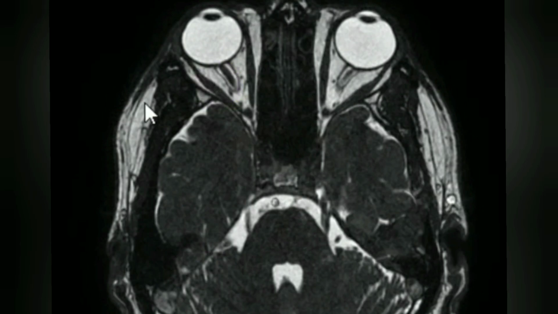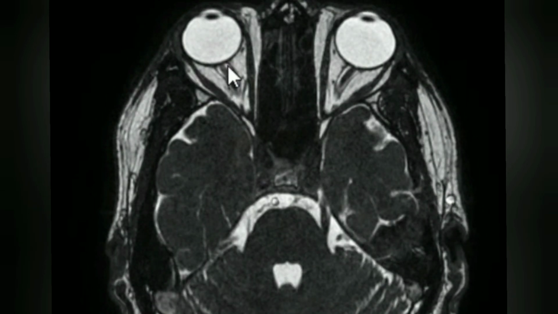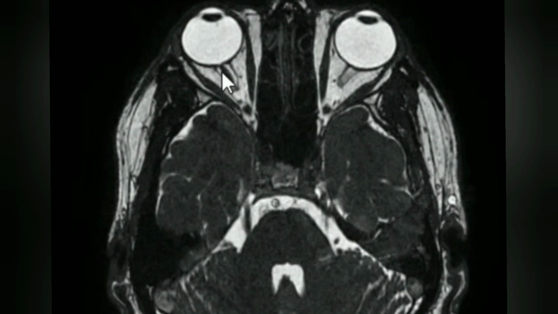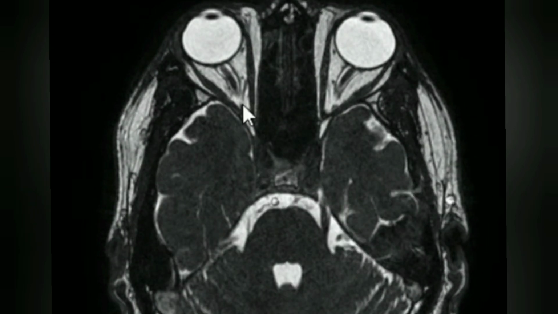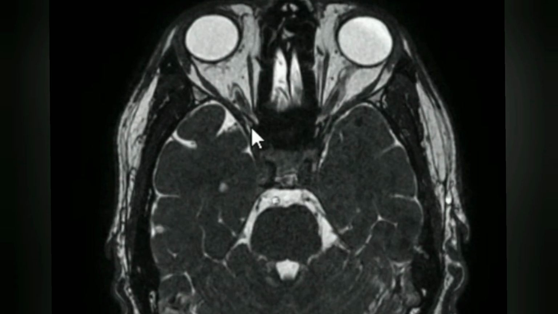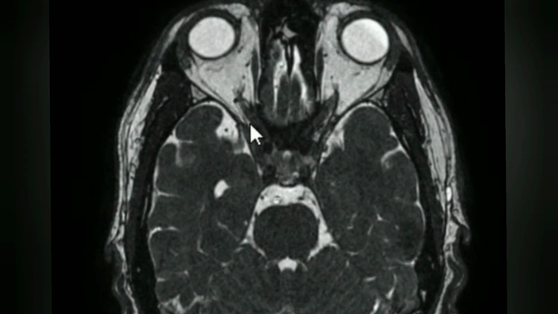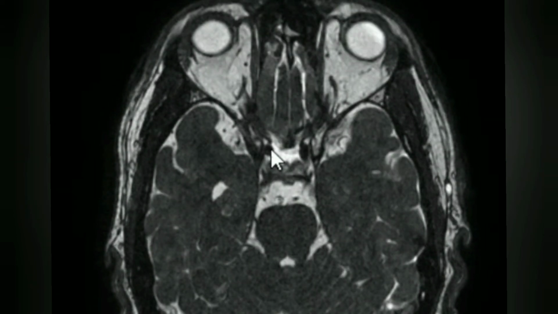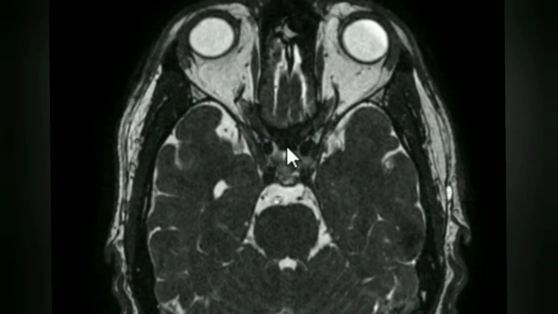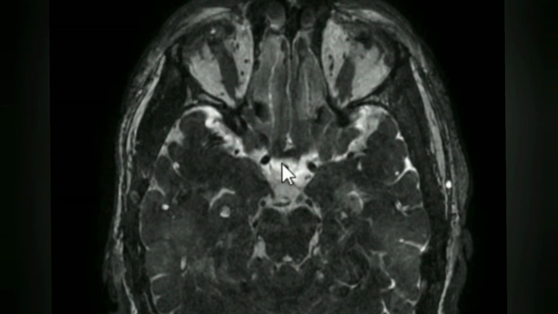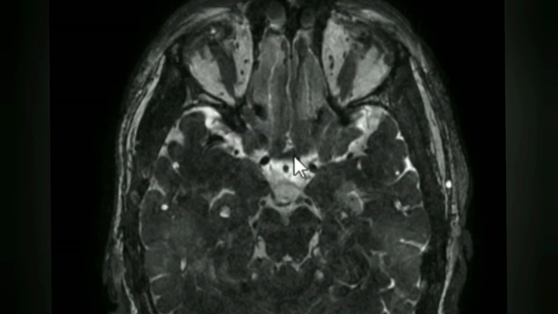The second nerve is the optic nerve. Here we can see the first part of the optic nerve, which is within the globe, called the intraocular part. After that, this part is called the intraorbital part, and then this enters into the optic canal, which is called the intracanalicular part. After that, it becomes intracranial and combines to form the optic chiasma.